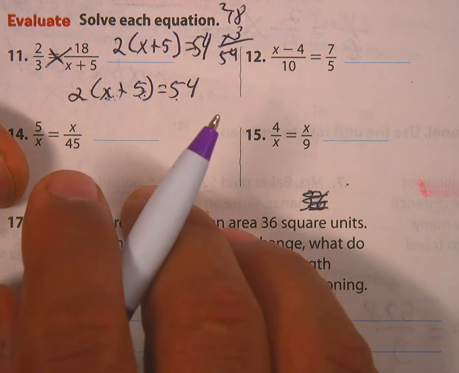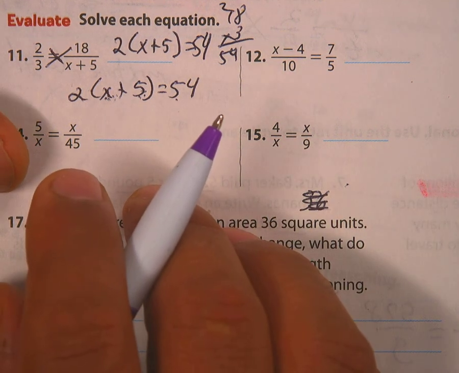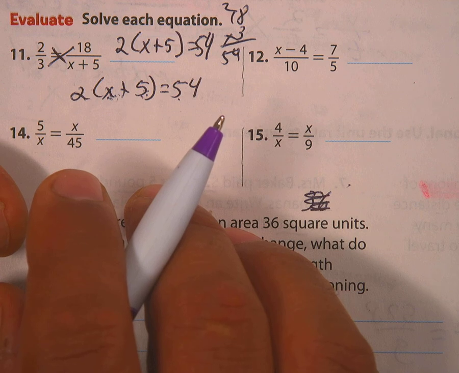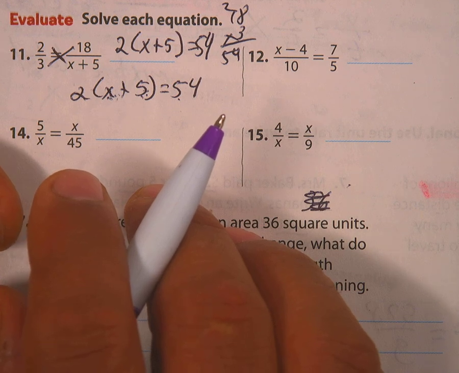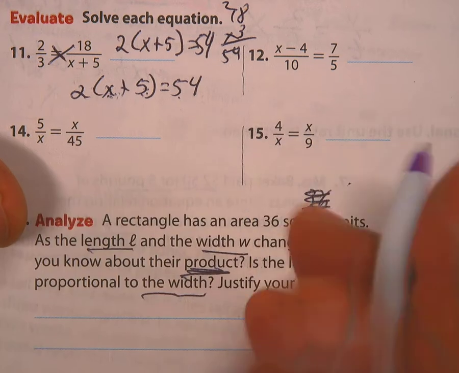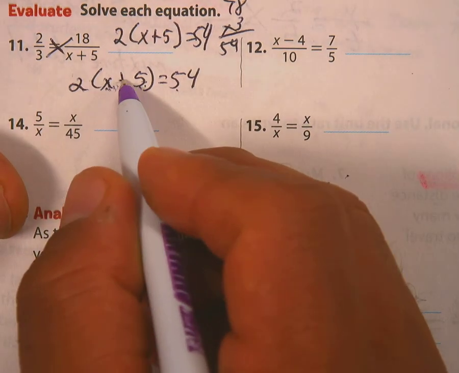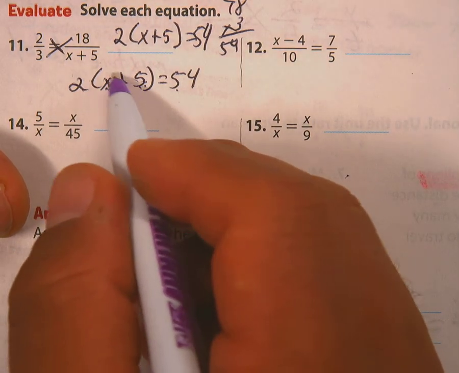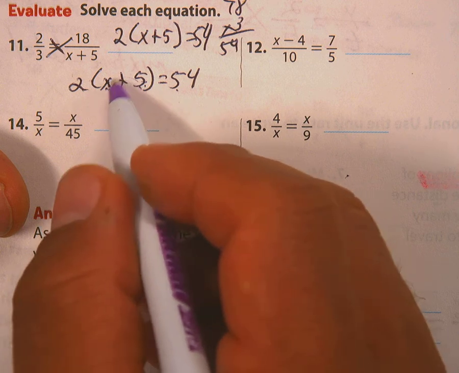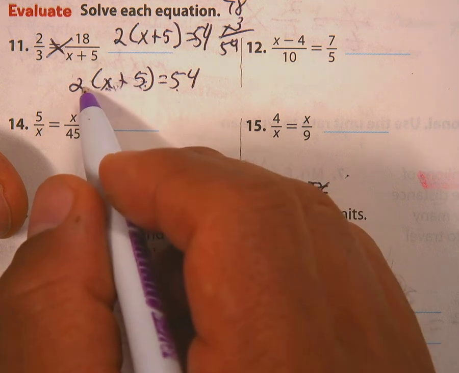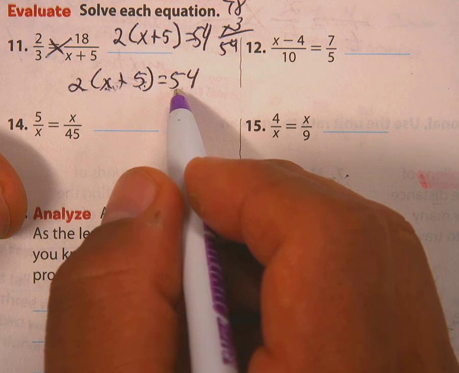Now you can also use the distributive property and solve it algebraically, but I'm not going to do that yet. Think mentally about what I can put here, or just trial and error. Try as many numbers as you can, add them together, and then multiply times 2, and it has to give you 54.